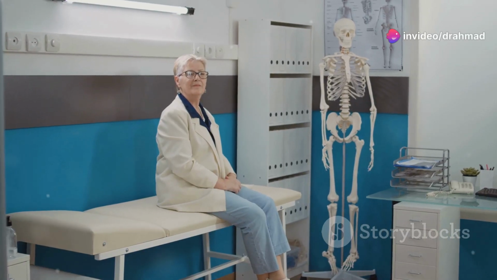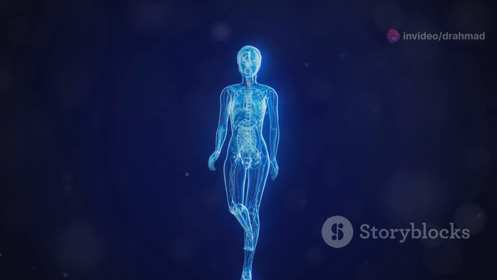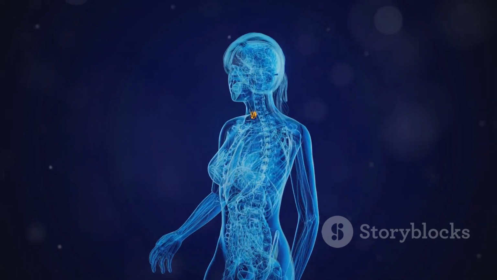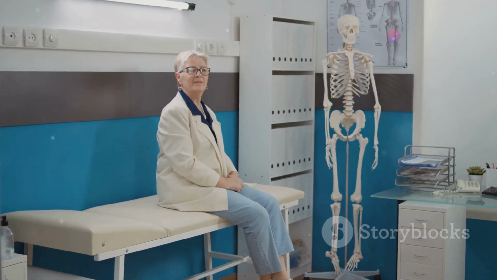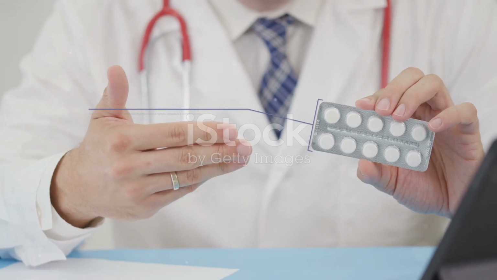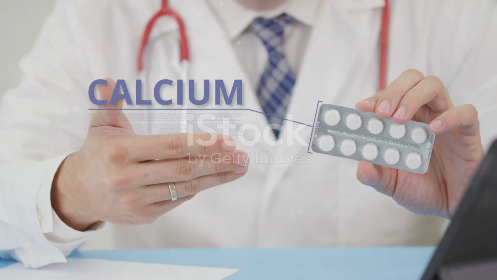While osteoporosis can affect people of all ages, it's more common in older adults, especially women after menopause. This is because estrogen, a hormone that protects bone health, declines after menopause. A balanced diet, rich in calcium and vitamin D, regular weight-bearing exercise, and avoiding smoking and excessive alcohol consumption can help prevent osteoporosis. Treatment often involves medications to slow bone loss and reduce the risk of fractures.